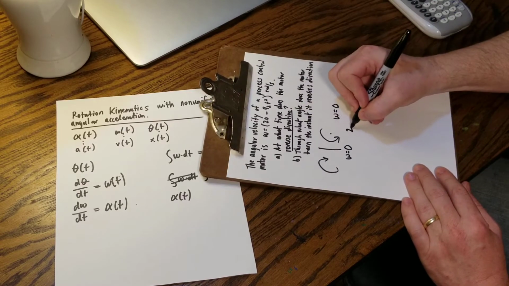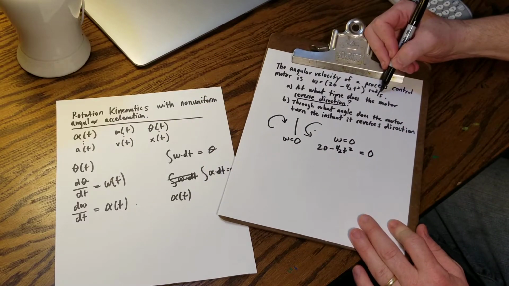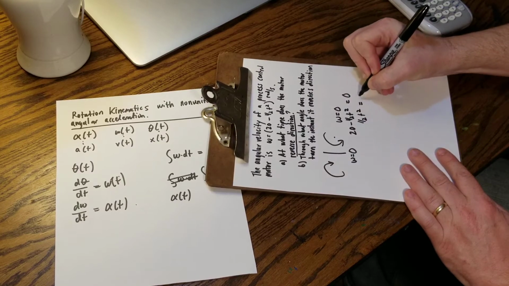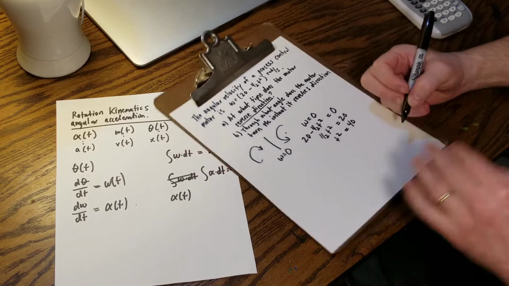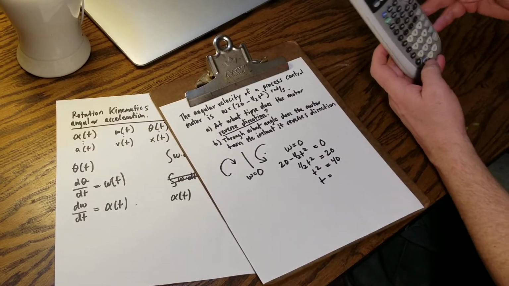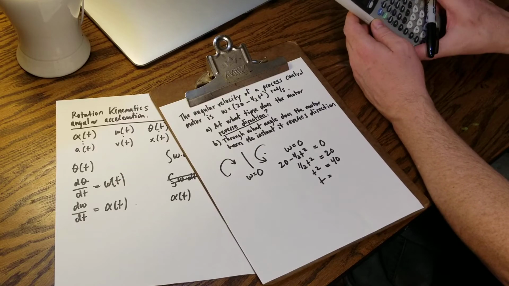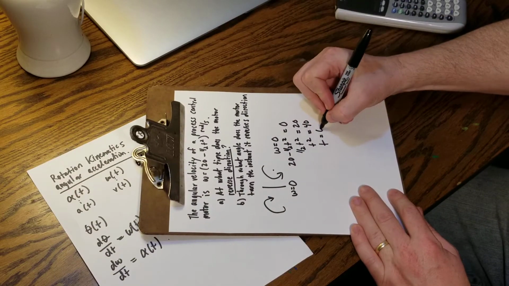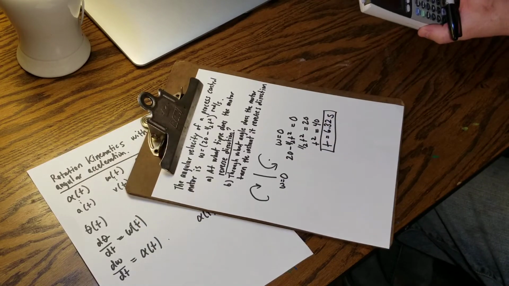Well, our omega is 20 minus 1/2 t squared. I am going to take the units out of it, and then we just solve for t. So we have 1/2 t squared equals 20, t squared equals 40, and our time then is the square root of 40, which is 6.32 seconds.